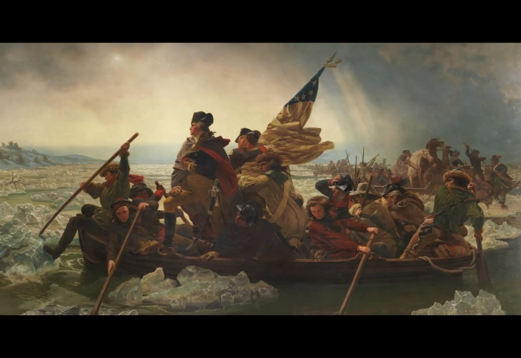The Battle of Trenton was an attack planned by George Washington on Christmas Day, where he and 2,400 other American soldiers would cross the Delaware River and attack Trenton, New Jersey. The plan worked, killing 900 British soldiers.